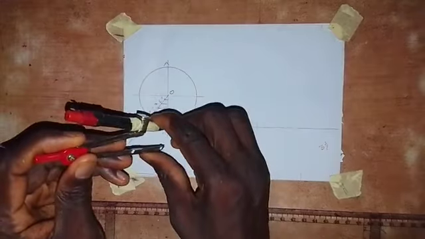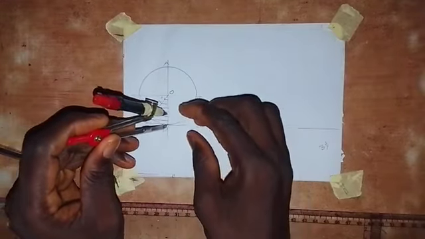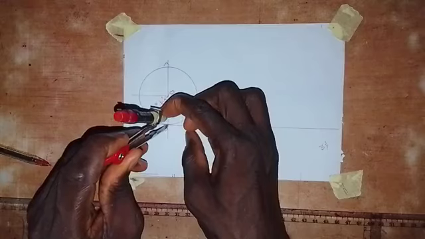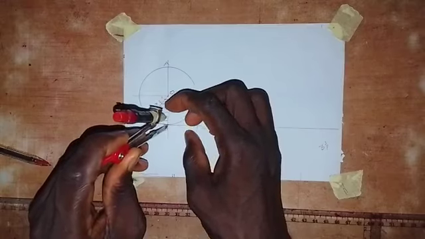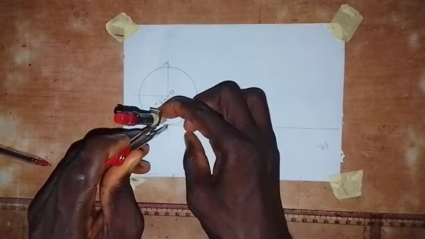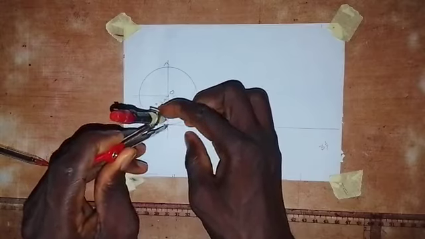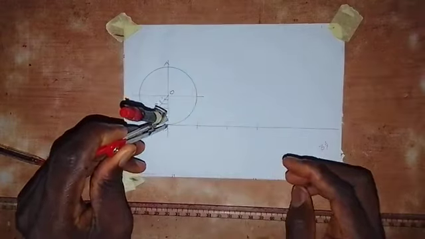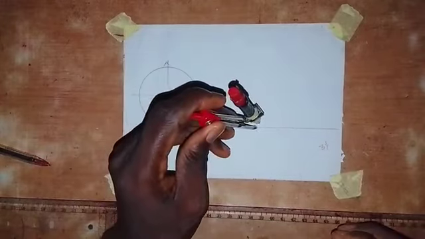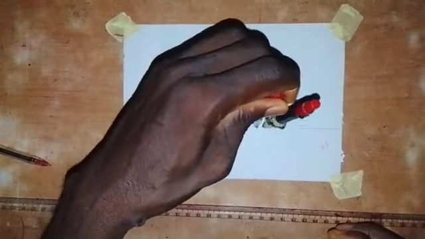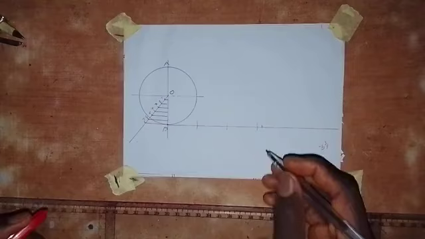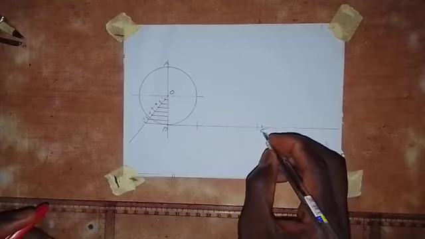So we are going to take this distance, though it's very small, but I will manage to take it. Just take one of them like this. It may not be really convenient as I'm doing it here because that distance is very small, so I'll just manage it like this. Bring it to this point here and make an arc here on the line. So we have this. Let's call this point C.